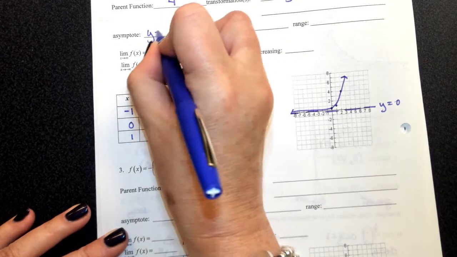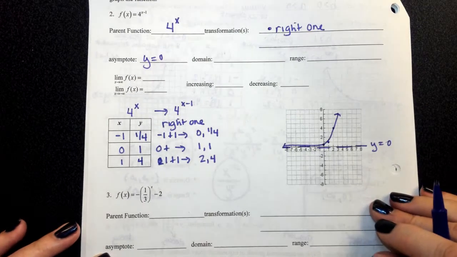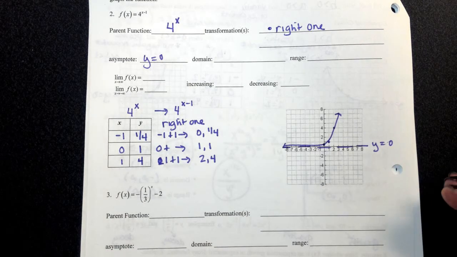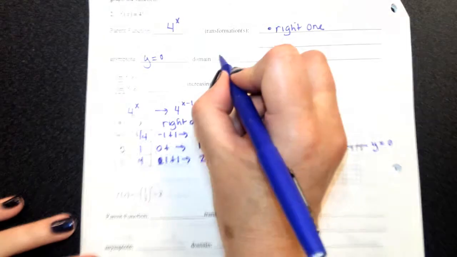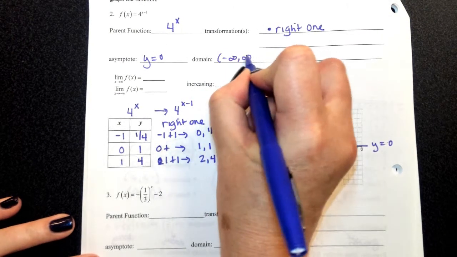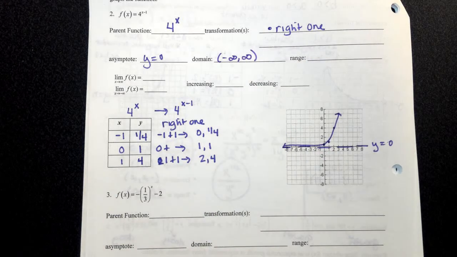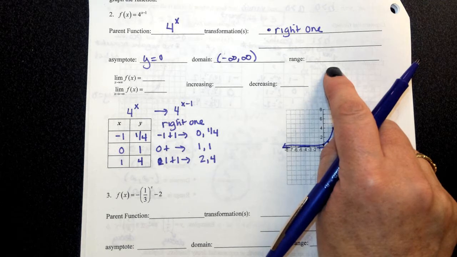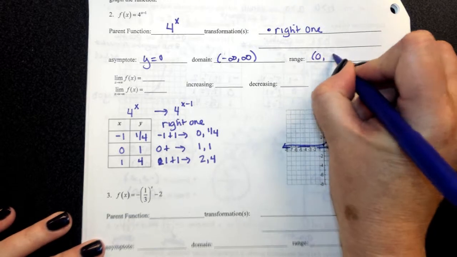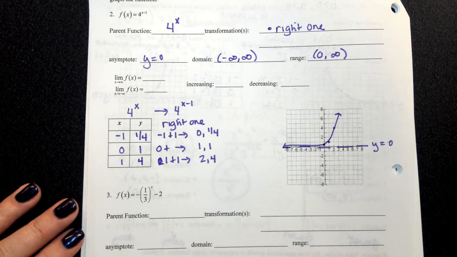So again, like I mentioned, my asymptote is still at y equals 0. What about my domain? Did my domain change? No. The domain's still going to be all real numbers. Remember, no matter what shifting I do, I can never change a domain from a parent function of all real numbers to anything else. What about the range? When I shift it to the right 1, did that affect the range? Nope, that's going to be 0 to infinity.